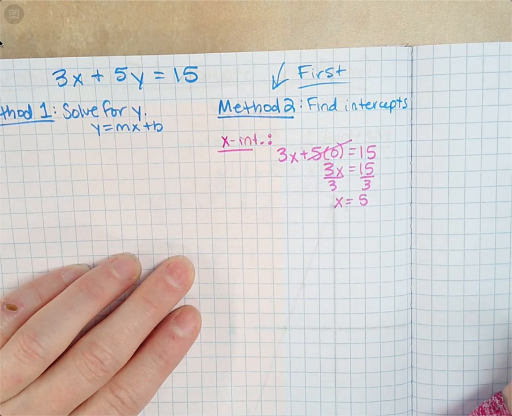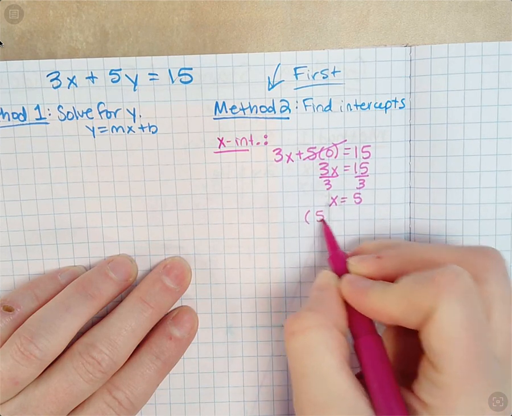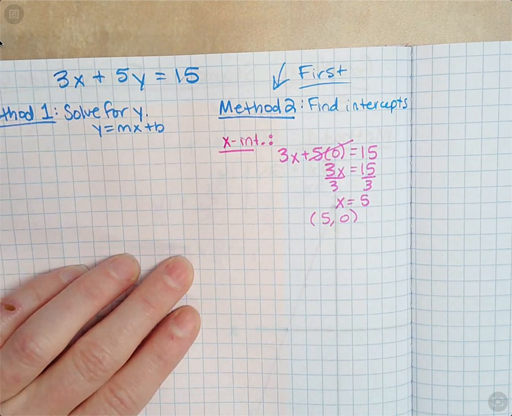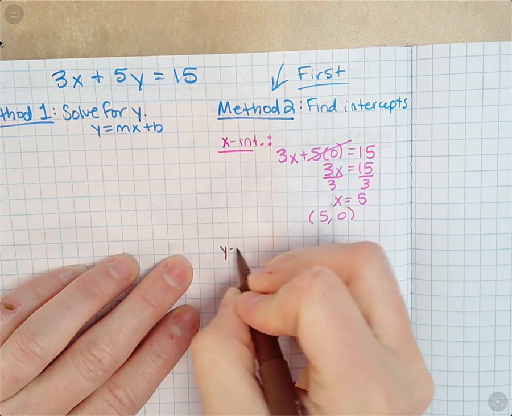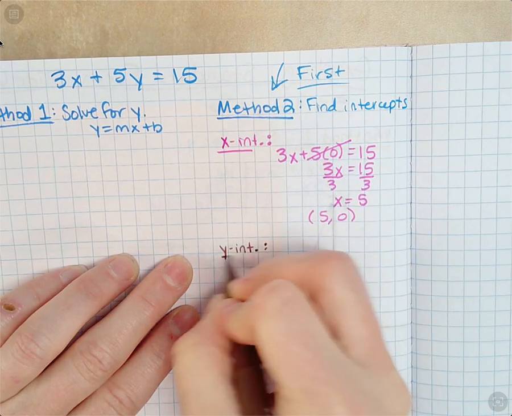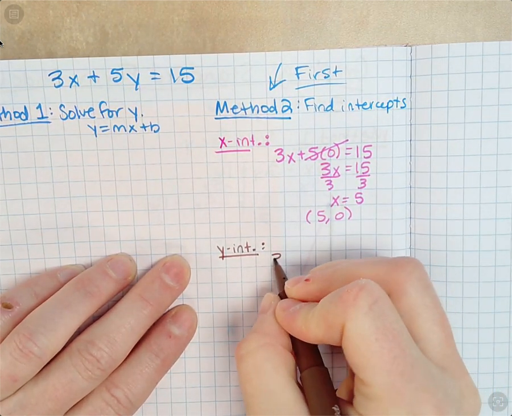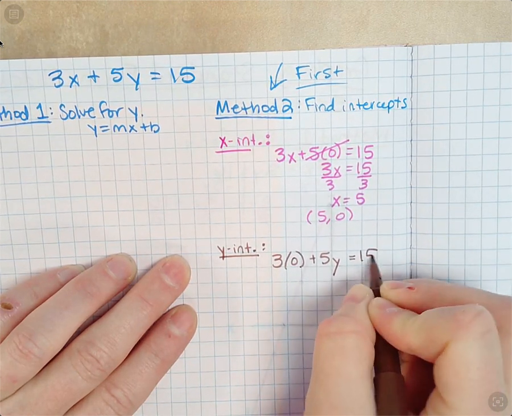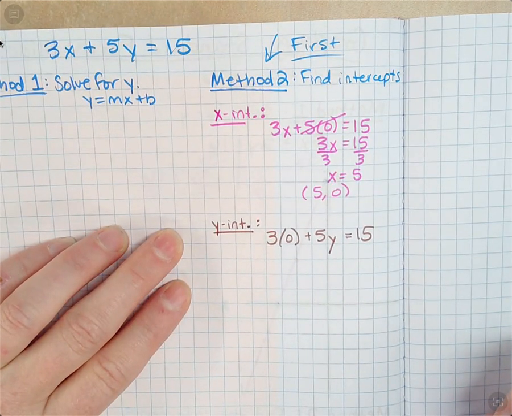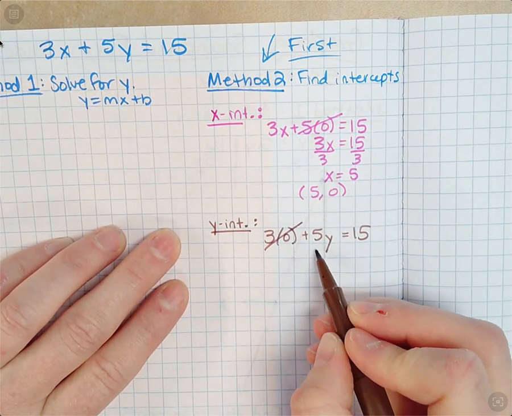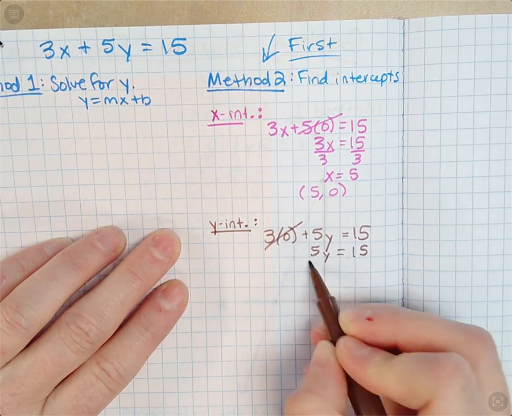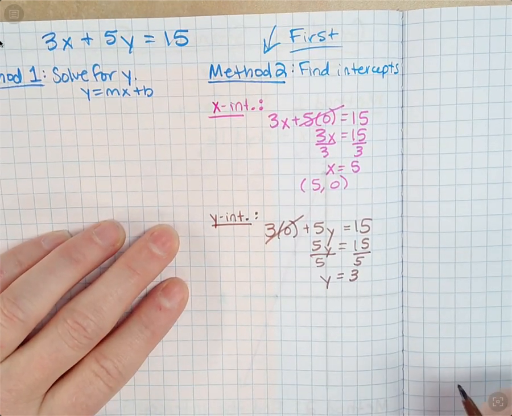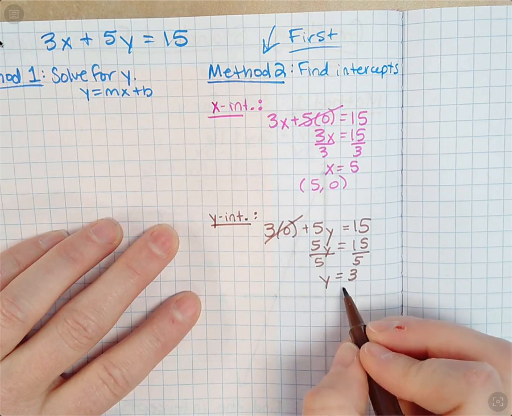So our intercept would be 5, 0. And then our y-intercept, what do we plug in? Yep. So 3 times 0 plus 5 times y equals 15. Five y equals 15. Divide by 5. Y equals 3. So our coordinate is 0, 3.